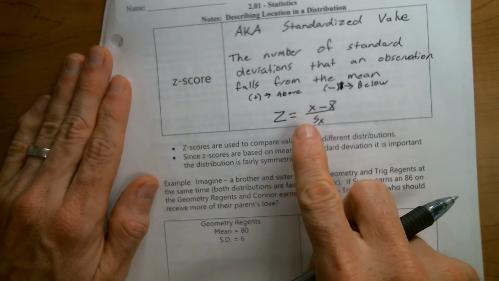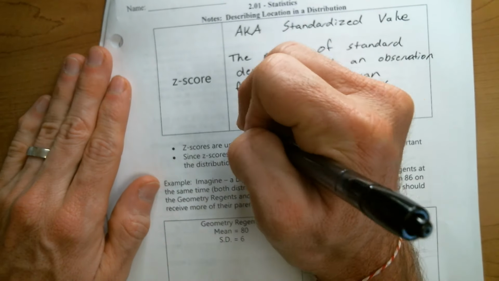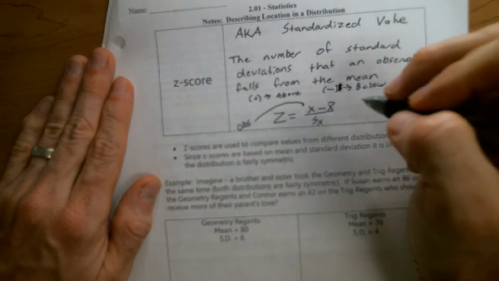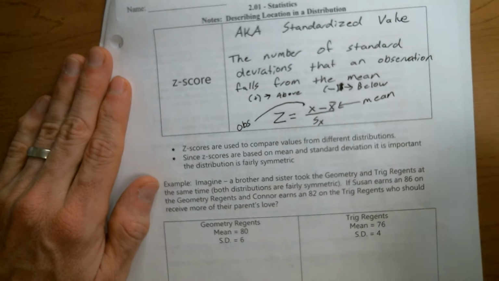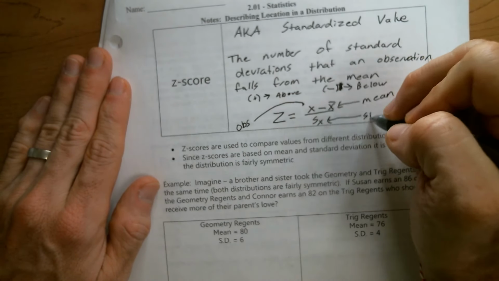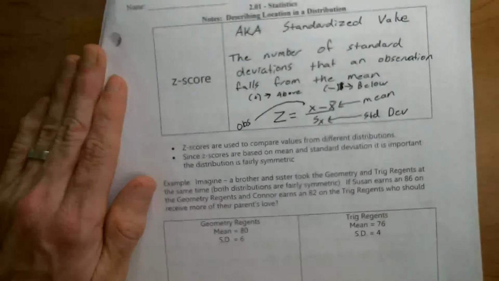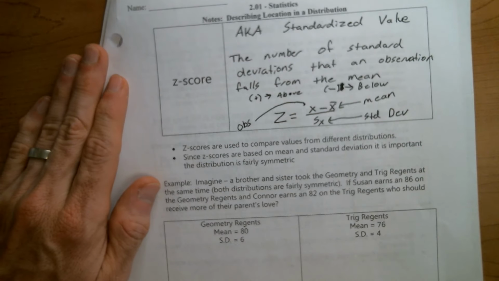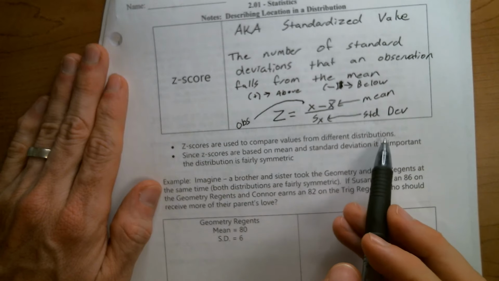So you're seeing how far the observation, X is our observation, is from the mean, and then you're dividing that by the standard deviation so that you can see how many standard deviations the observation is from the mean.